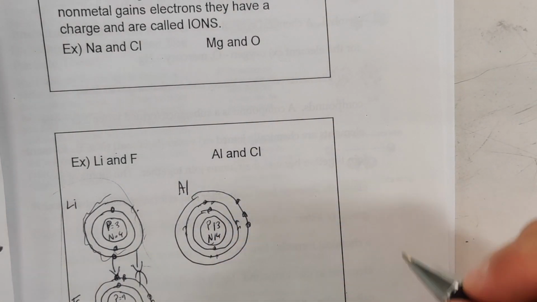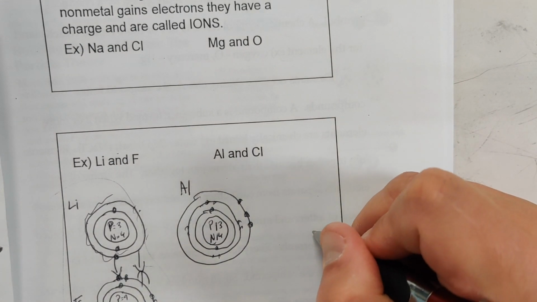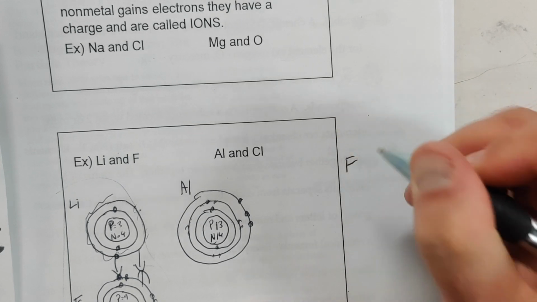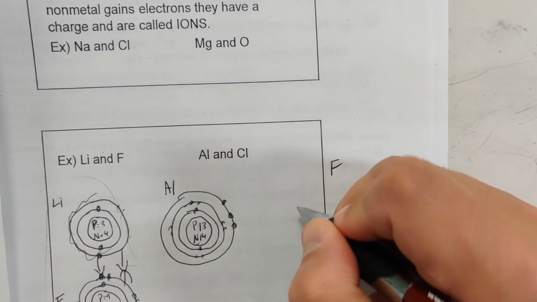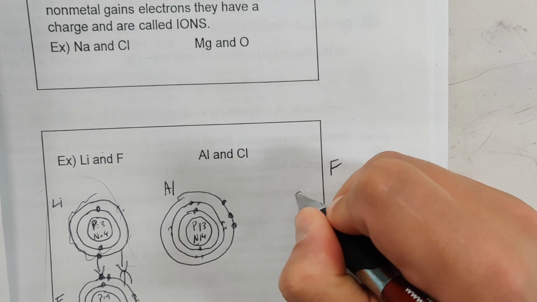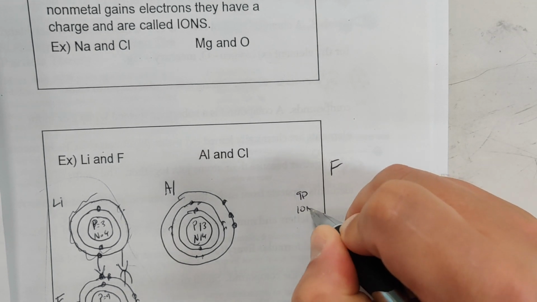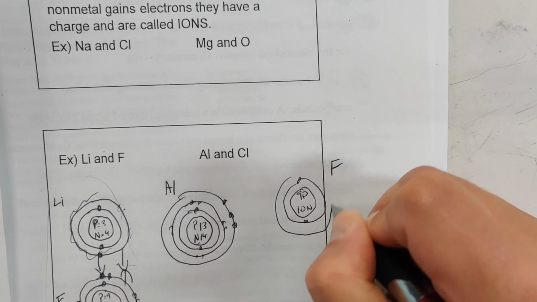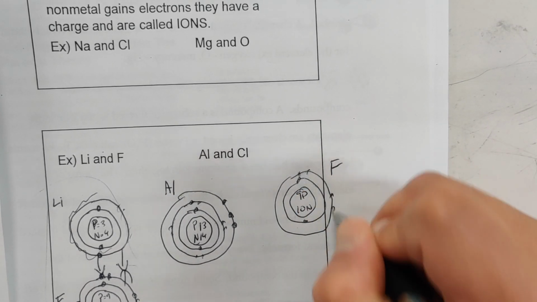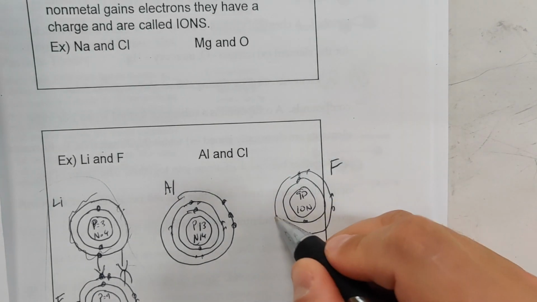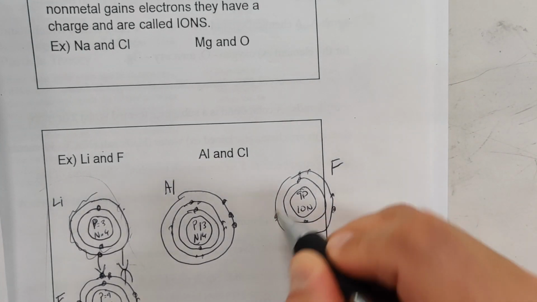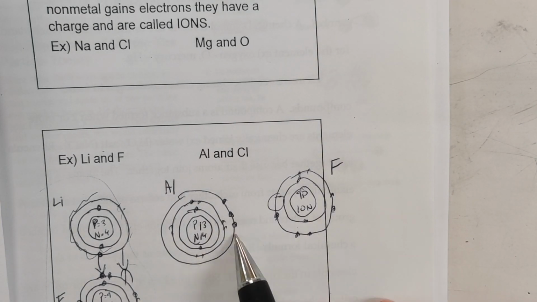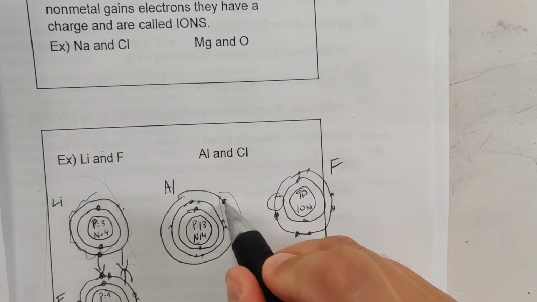Now what about fluorine? Fluorine, I'm just going to draw it over there. Fluorine has 9 protons and 10 neutrons. So I can draw 1, 2, 3, 4, 5, 6, 7, 8, 9. How many does it need to make a full shell on the last ring here? It only needs 1. But this aluminum has 3 it wants to give away. So it can give 1 here.